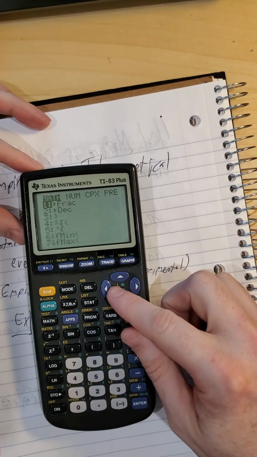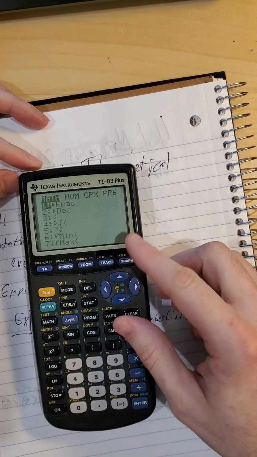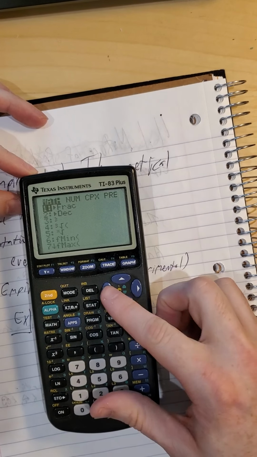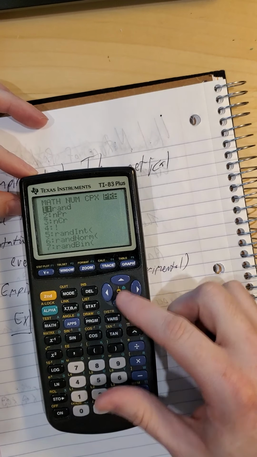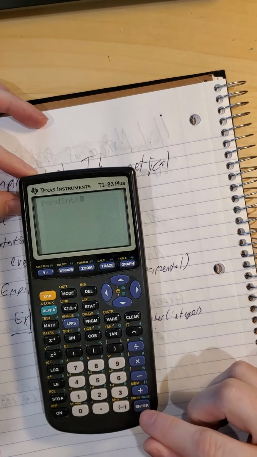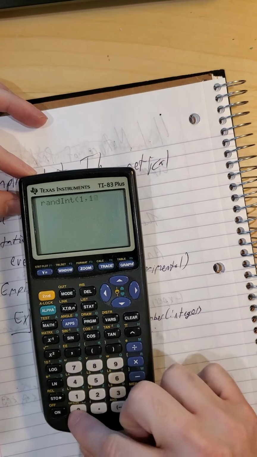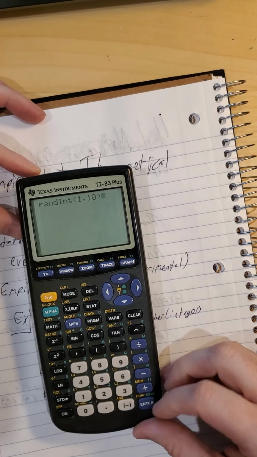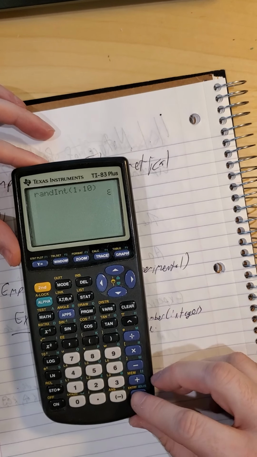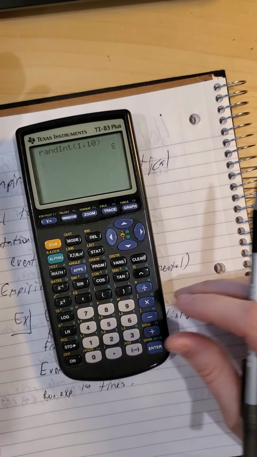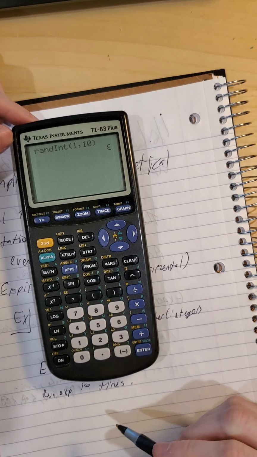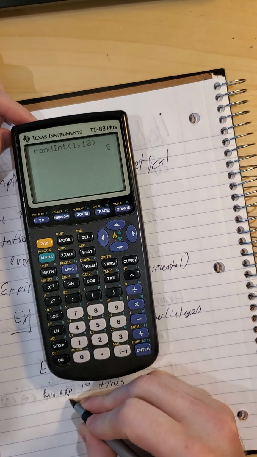So in the math menu, if you're working with any of the TI graphing calculator series, go over to probability at the top, random integer, option number 5, and we give it the bounds, which are assumed to be inclusive. All right, so we've selected an 8. You can't see the edge of my 8 since my calculator is a little bit on the older side.